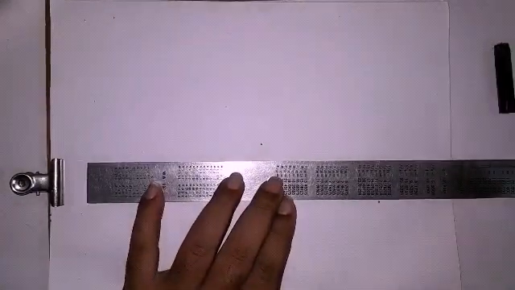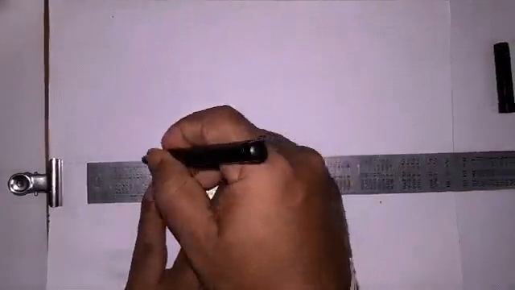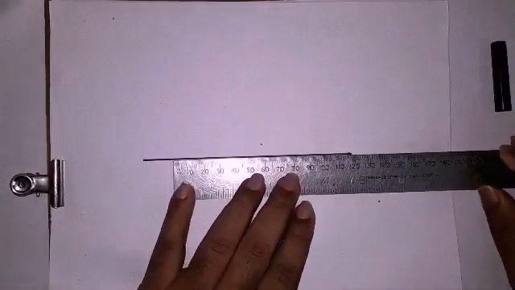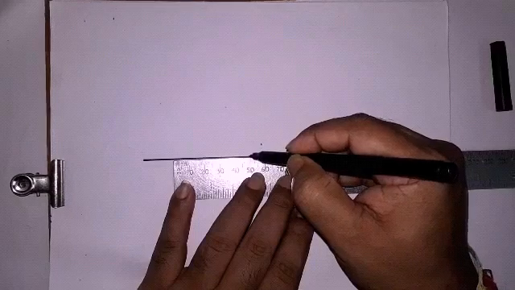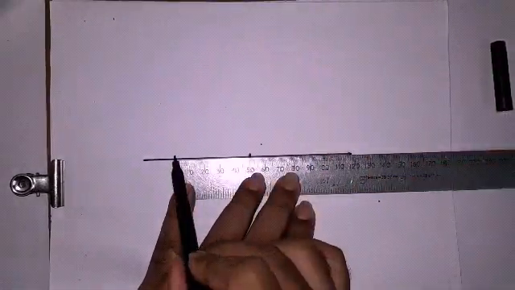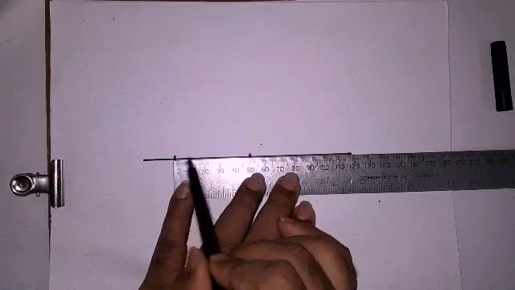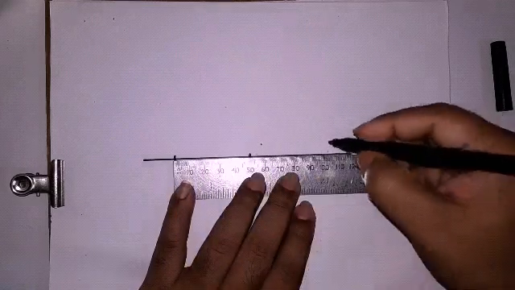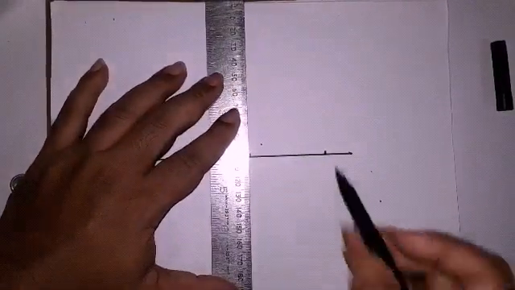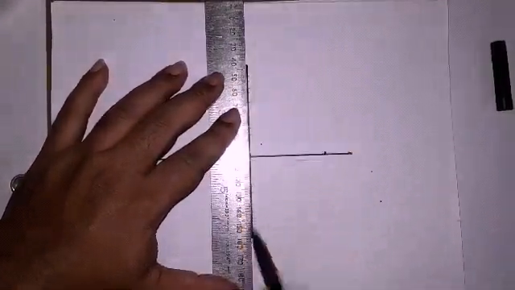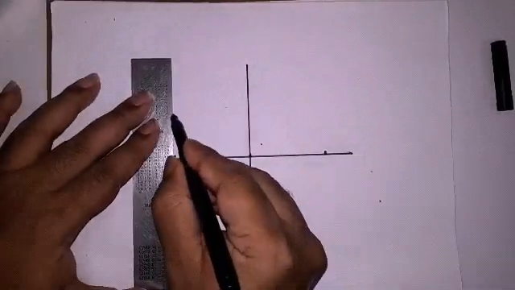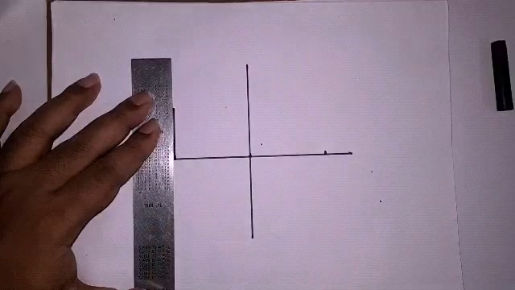So let us draw a straight line. Let us put the mirror over here, object over here. So definitely if the object is over here, the image distance will be the same, since it is of the same size. So let this be the mirror and let this be an object.